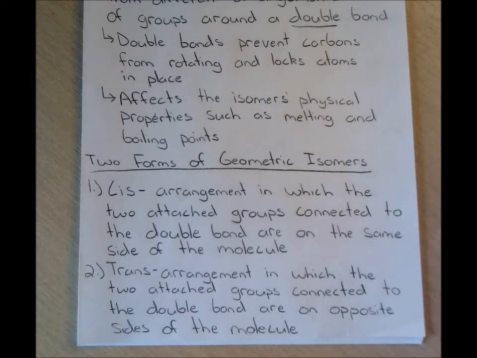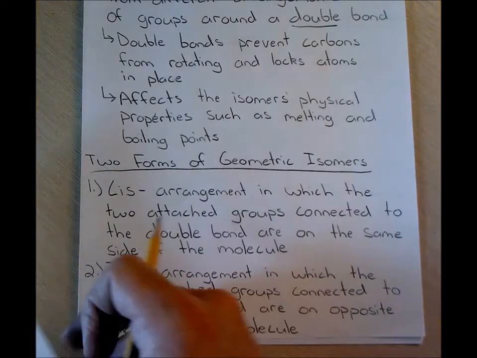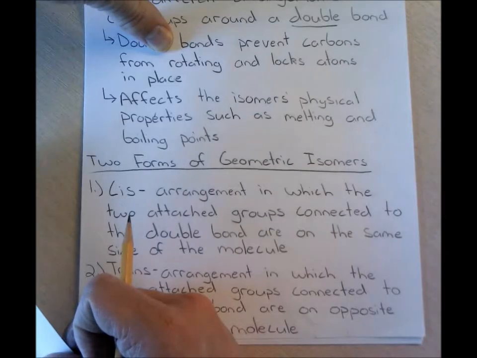Now, it's kind of hard to see this, and I'm out of room on my page here, so I'm just going to grab a blank sheet of paper. And with this here, I just want to demonstrate one example of a geometric isomer. So what we'll do here, I'm going to put this out to the side for a second. We'll go over an example of a geometric isomer.